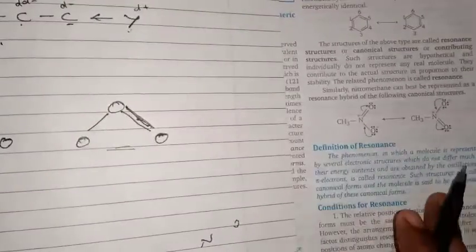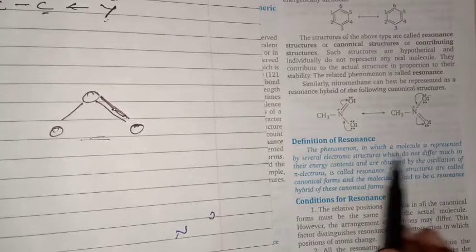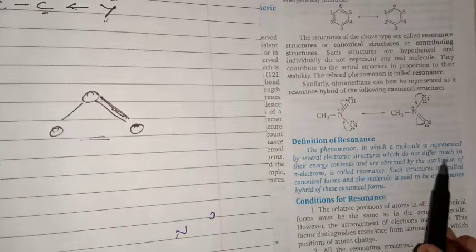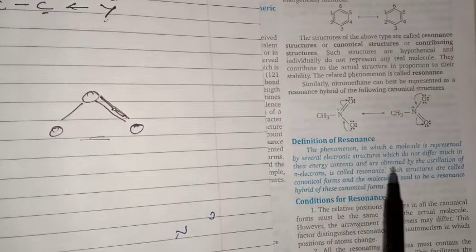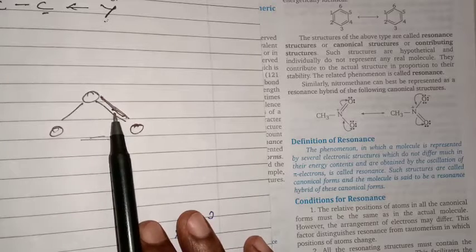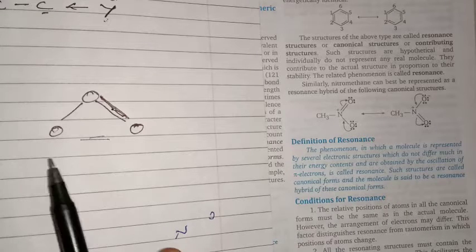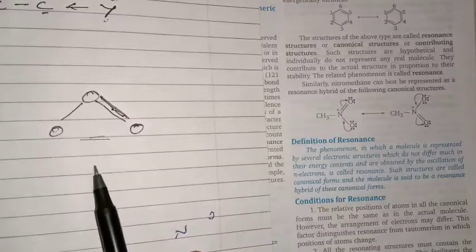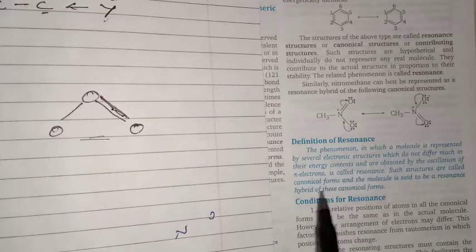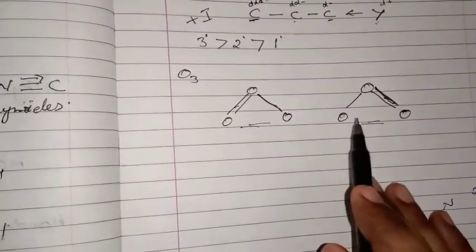These are called resonance structures. What is the definition of resonance? It is the phenomenon in which a molecule is represented by several electronic structures which do not differ much in their energy content and are obtained by the oscillation of pi electrons. Here we have seen the oscillation of the pi electron, that is, the double bond. Such structures are called canonical forms. Both structures are canonical forms, and the molecule is said to be a resonance hybrid of these canonical forms.